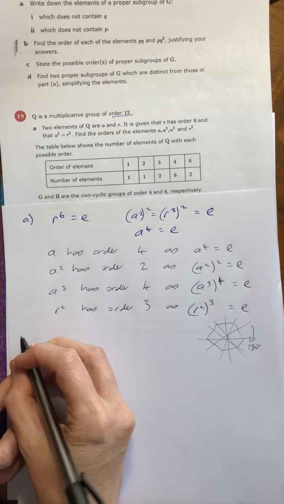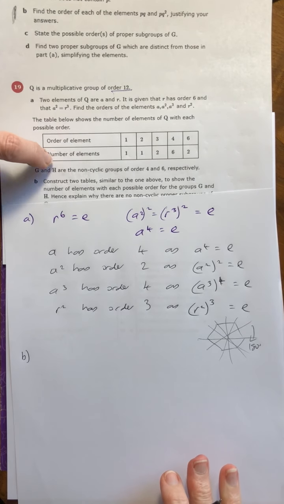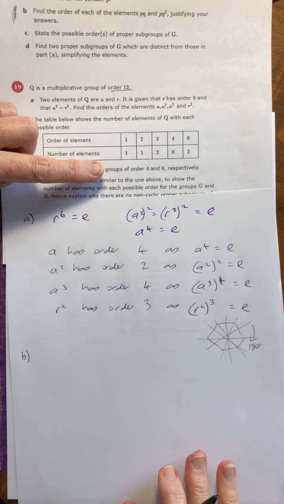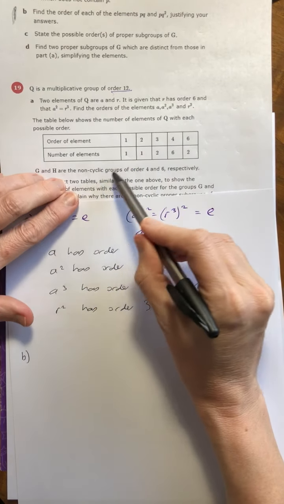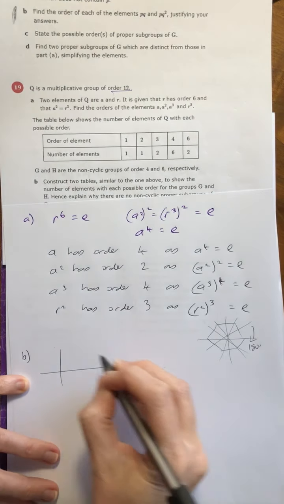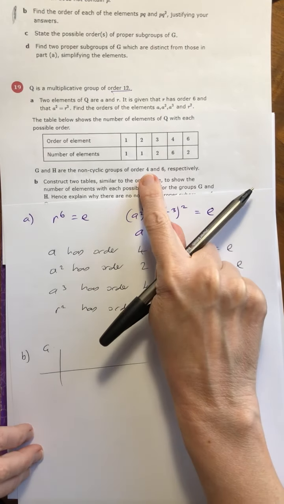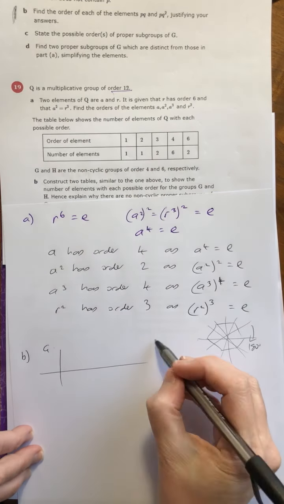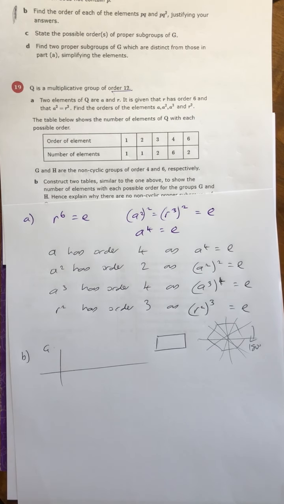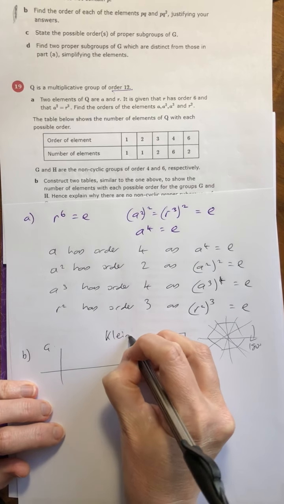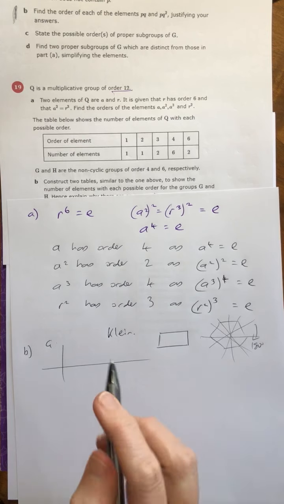But we can use symmetries in the next part. G and H are the non-cyclic groups of order 4 and 6. Now, when I first did this, I was trying to get them into there. It's not talking about subgroups. It's just talking about the non-cyclic groups. You know that there are 2 classes of groups of order 4. One is the cyclic one, which is isomorphic to our rotations of the square. The non-cyclic group is called the Klein group. It's the one that's the symmetries of the rectangle.